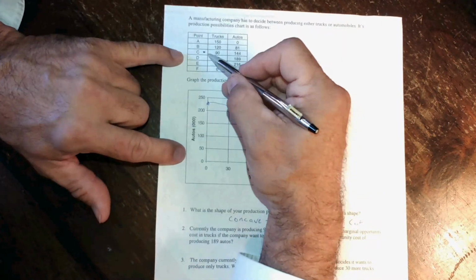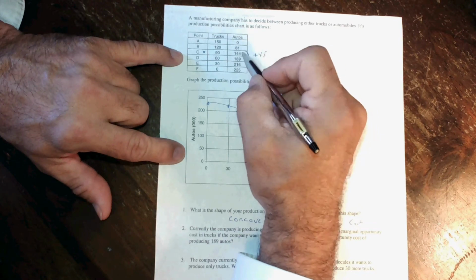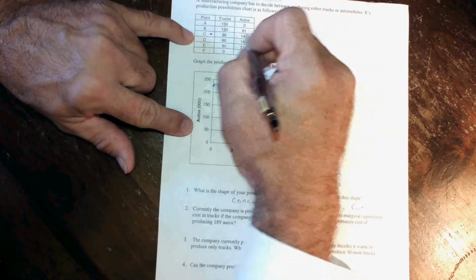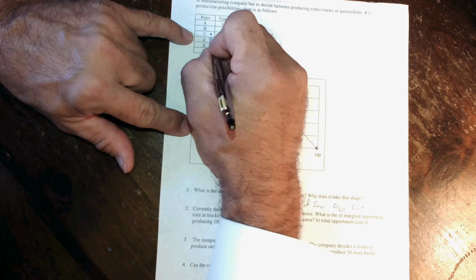What is the marginal opportunity cost in trucks if the company wants to produce 45 more autos? 45 more autos would be moving from point C to point D. Going from C to B would lose production of autos. Alright, so now to gain 45 more cars, the factory would be using less of its resources to produce trucks, and you would lose 30 trucks.